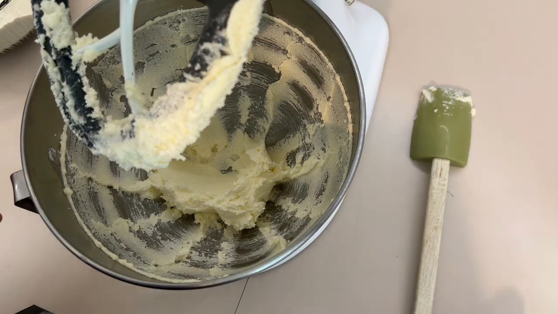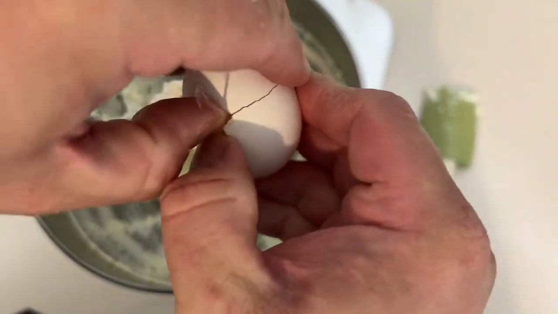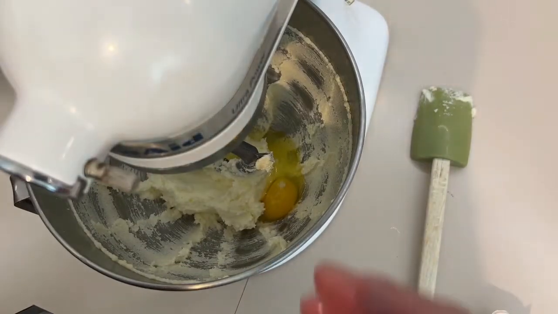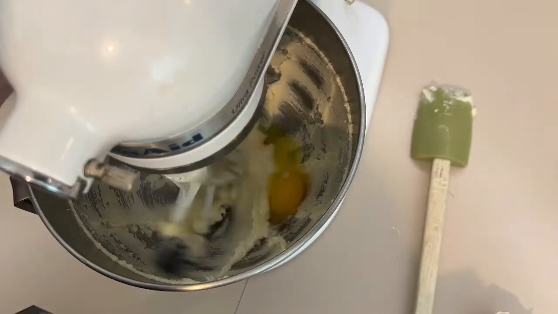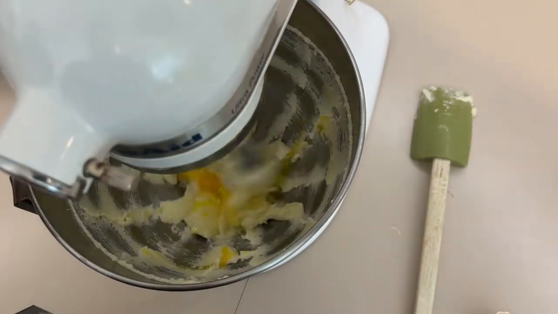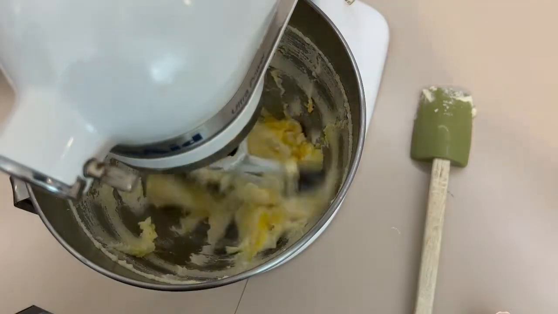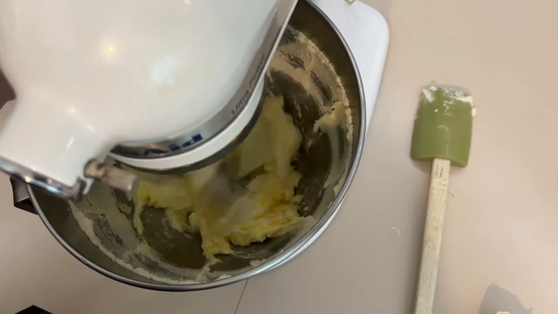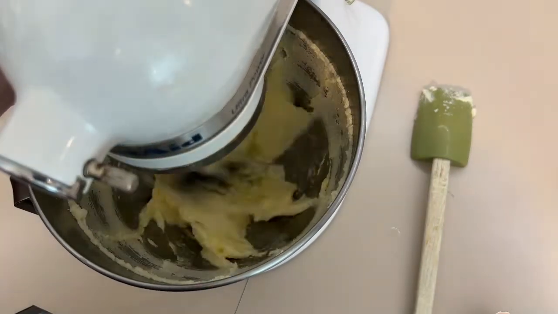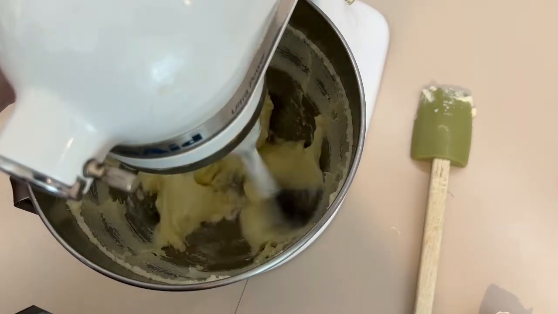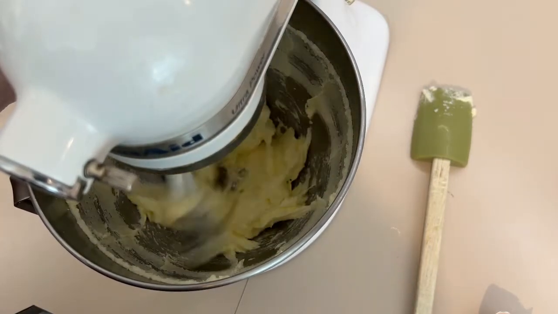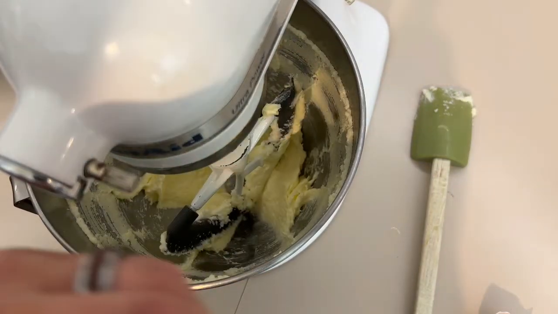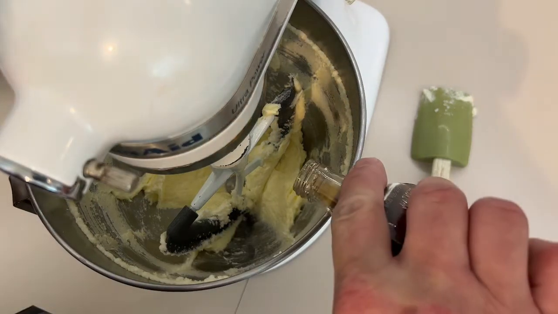Next thing I'm going to do is add my egg. I always want to add the egg before the milk. I don't know if there's logic to this. I think it incorporates better. The fat in the egg yolk emulsifies quicker than just putting straight milk in there. I may just be delusional, but that's kind of the way I look at it. Incorporate that in. Now we're going to add into this 1 teaspoon of vanilla.